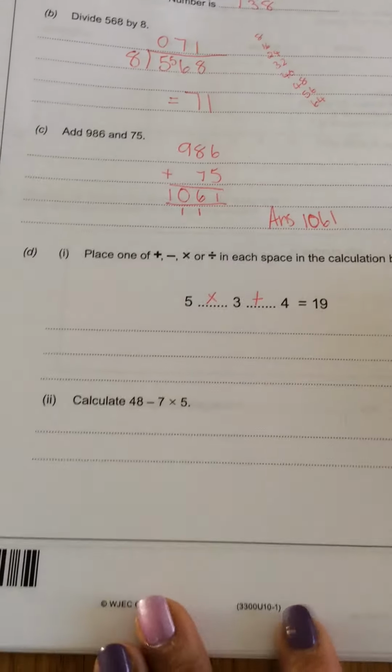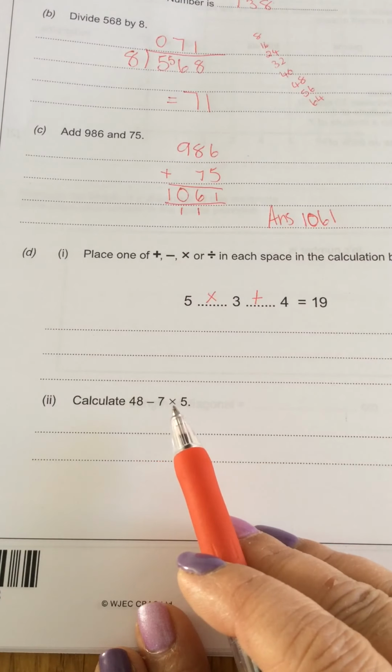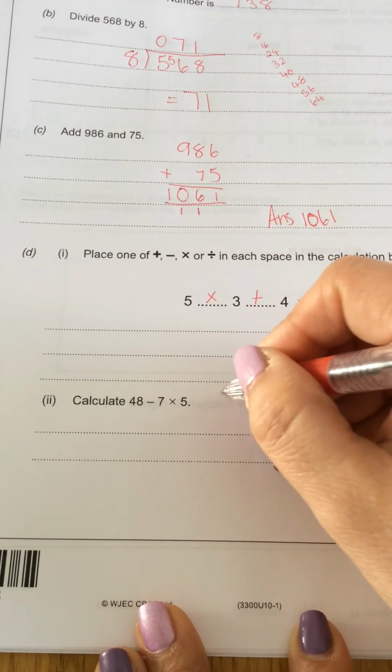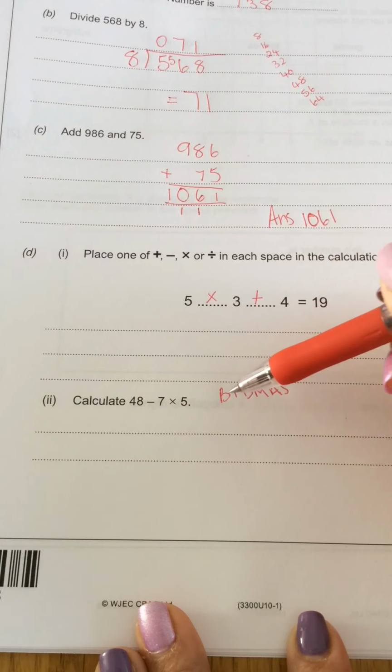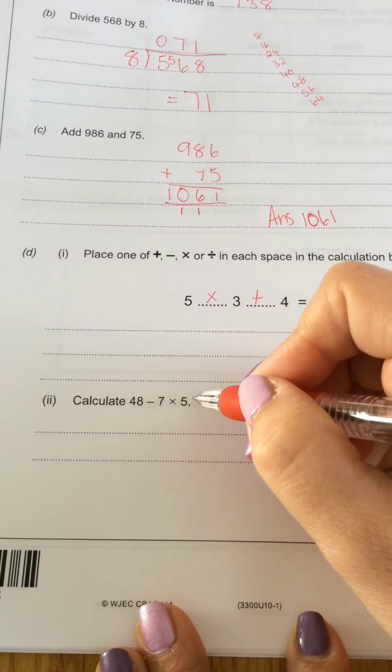Next, part 2. Calculate 48 minus 7 times by 5. Using BIDMAS, are there any brackets? No. Are there any indices or little powers? No. Is there a division? No. There is a multiplication, so this bit needs to be done first.